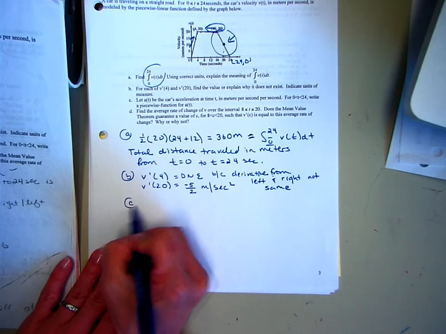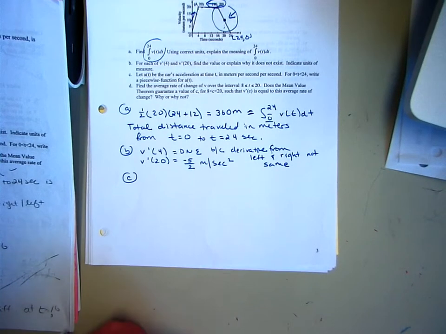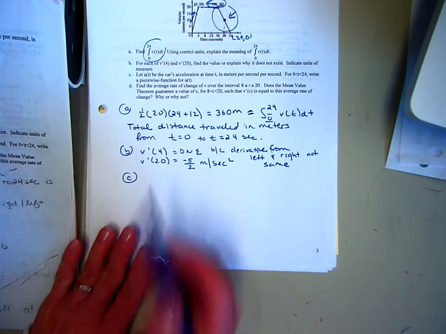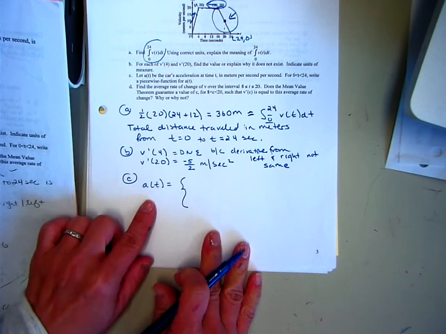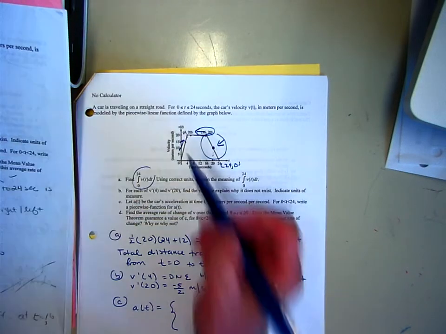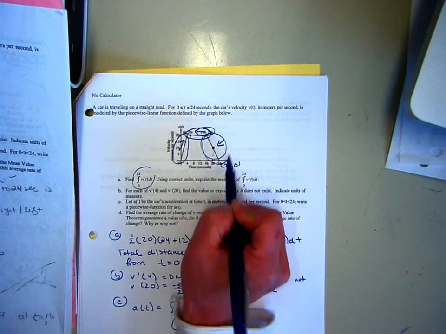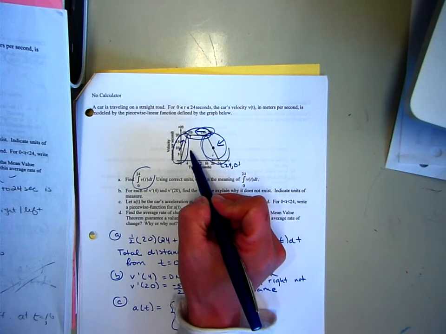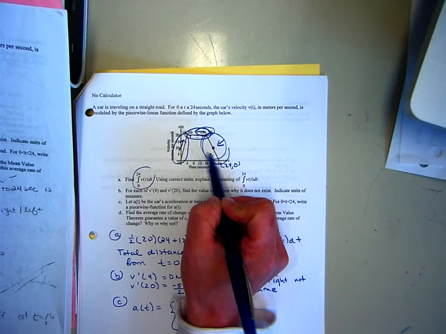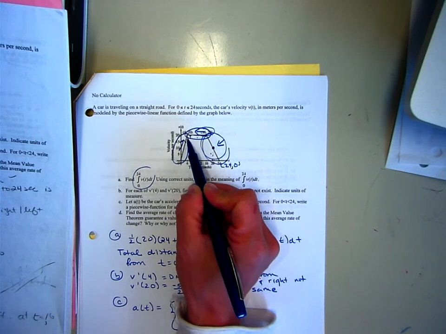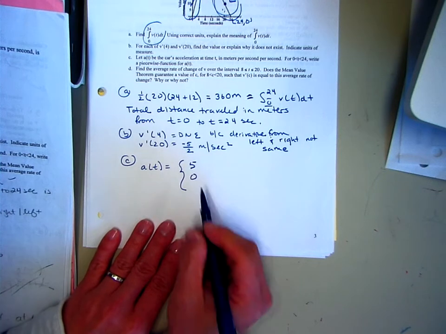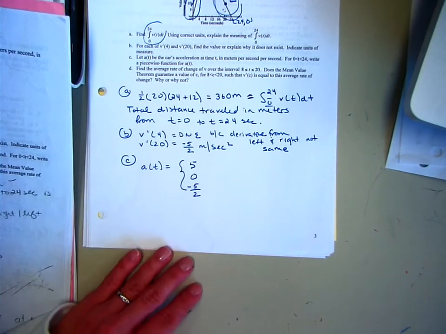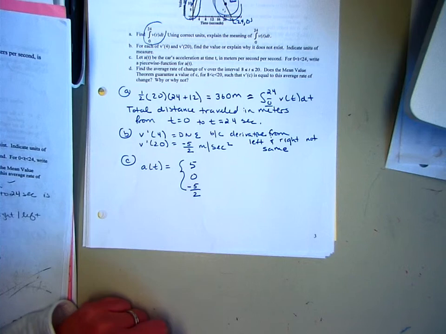Okay, part C is asking you to write a piecewise function for the acceleration graph. So all I'm going to do is go ahead, and I know that acceleration is the derivative of this graph, so I see 3 separate lines. So the acceleration is just the slope of each of these lines. So I'm just going to use the slope formula, and if you look at this piece, the slope of that piece is 5. The slope of the middle segment is 0, and the slope of the last piece, which we already figured out from part B, is -5/2.